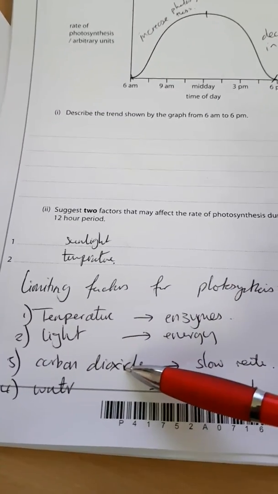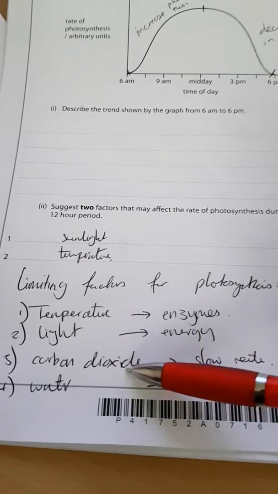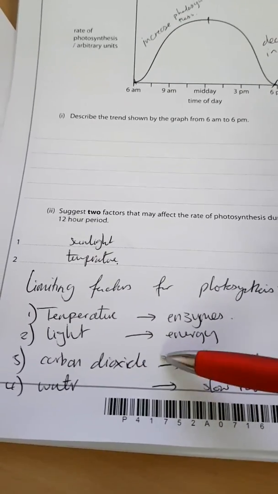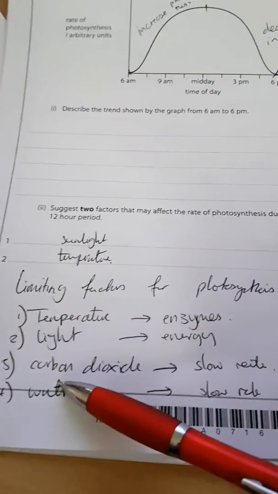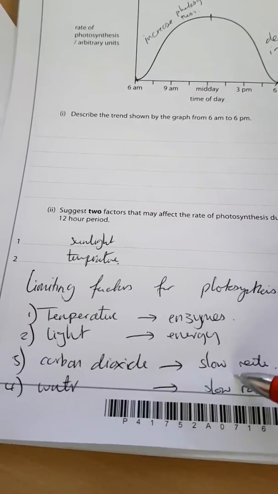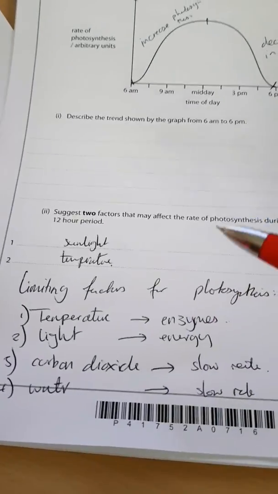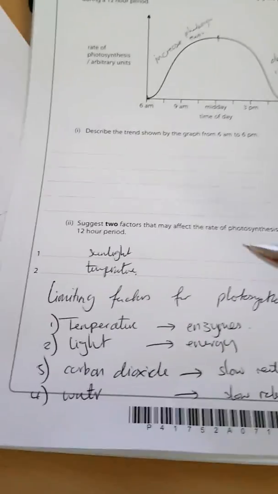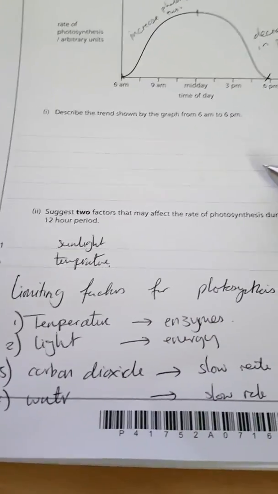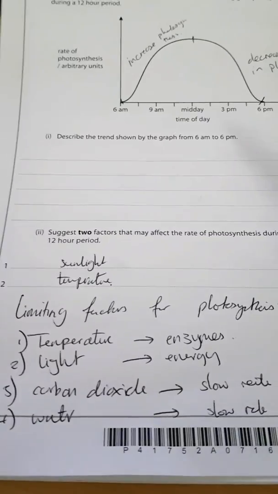So if you don't have enough carbon dioxide, or the concentration of carbon dioxide is low, then you're not going to have enough of this photosynthesis going on. And same thing for water. If you don't have enough water, then your rate of photosynthesis is going to be slow, because again, the equation for photosynthesis is carbon dioxide plus water makes glucose plus oxygen. Okay, so pause the video here and have a go at the next question.